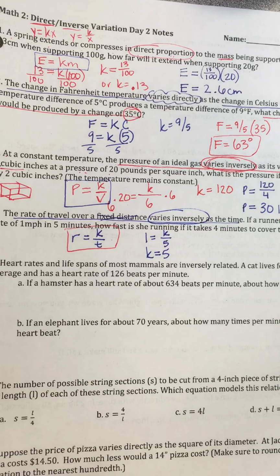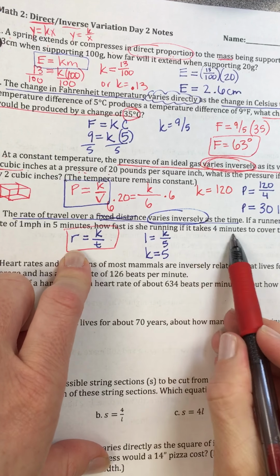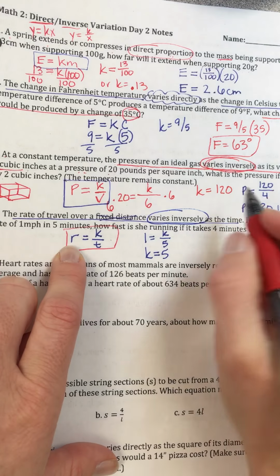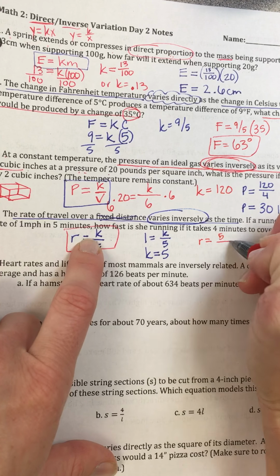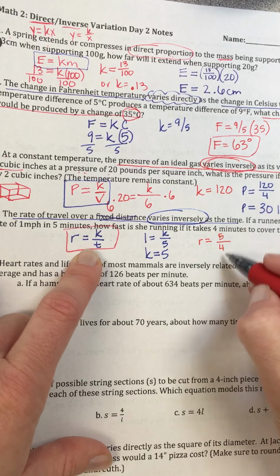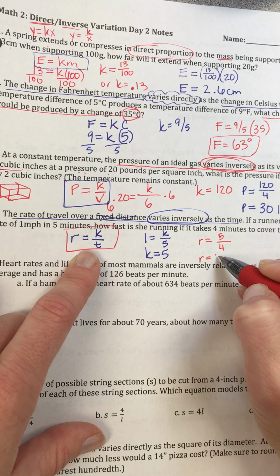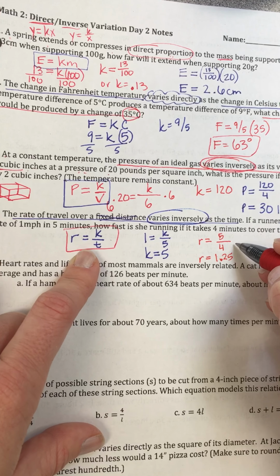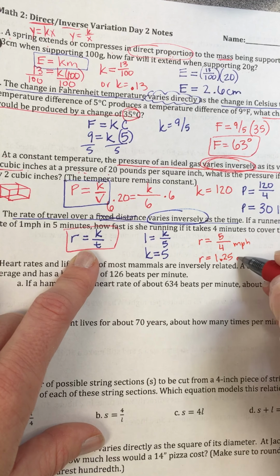Go back to your original formula. It says, how fast is she running if she takes 4 minutes to cover the distance? Do I know the rate? No, I don't have anything to plug in for rate. Do I know K? Yes. What is it? 5. And do I have a time? 4. So 5 over 4, that doesn't reduce. You could make it a decimal. What would it be as a decimal? 1.25. And what is that? Miles per hour, good.